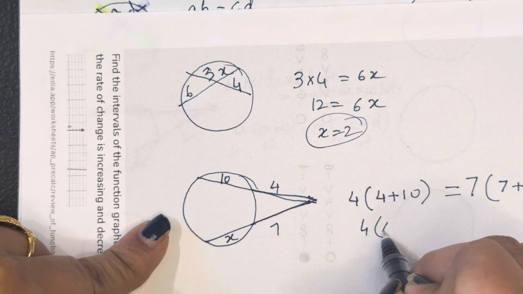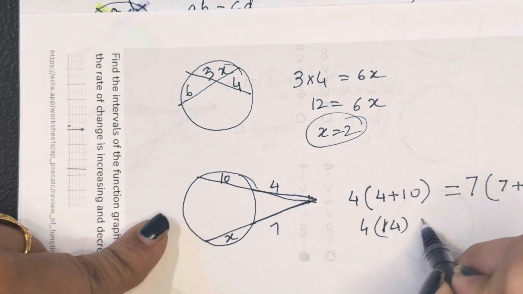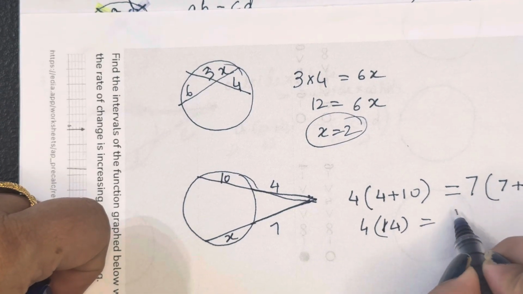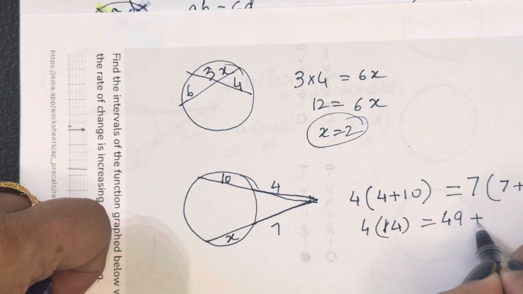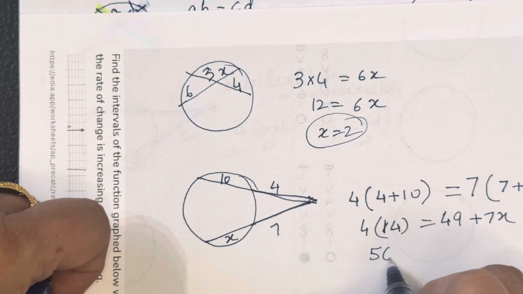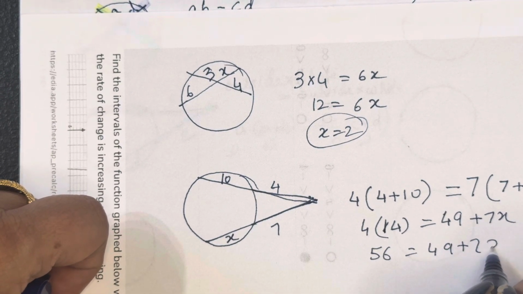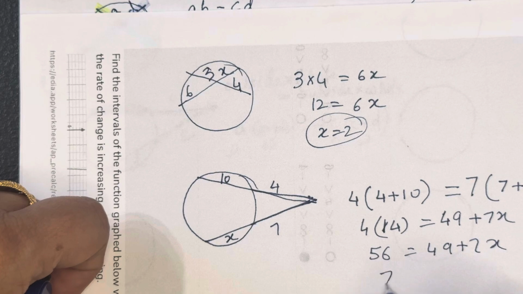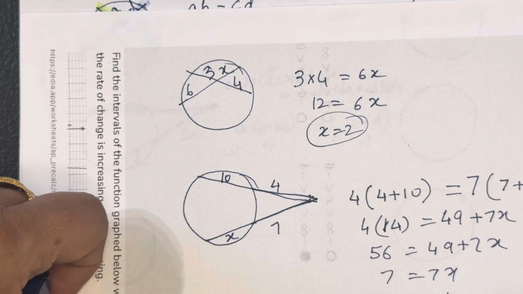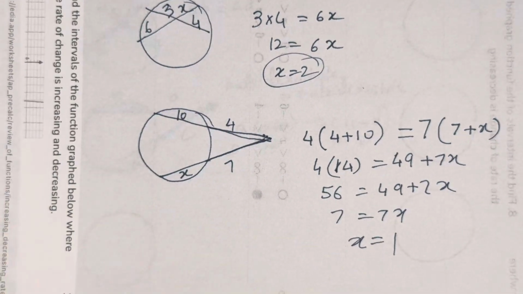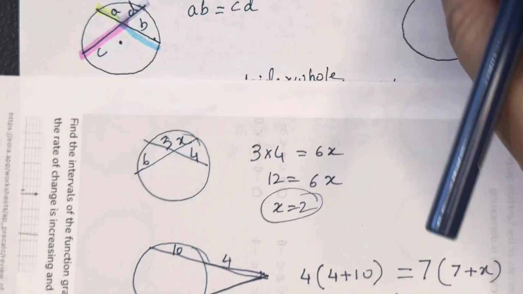So 4 times 14 is equal to, you can divide by 7 first, but that's okay, 49 plus 7x. So 56 is equal to 49 plus 7x, and 56 minus 49 is 7, which is equal to 7x, x is equal to 1. Easy? Okay, now the next one.